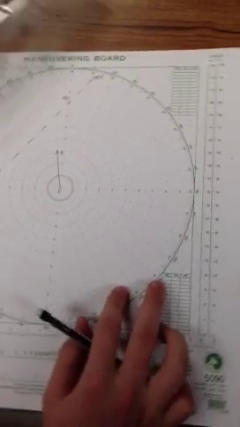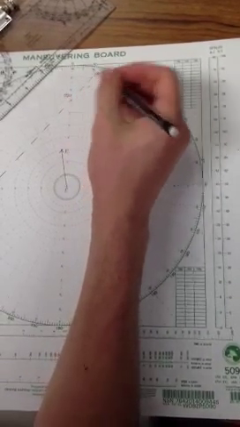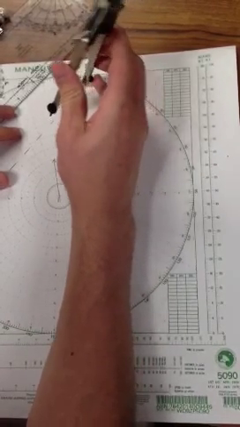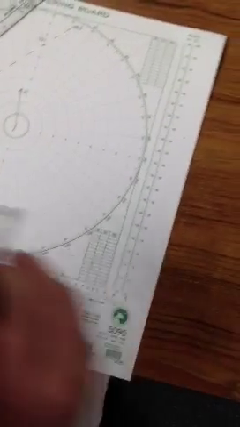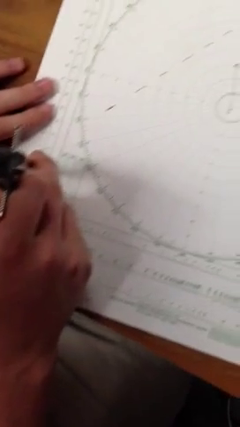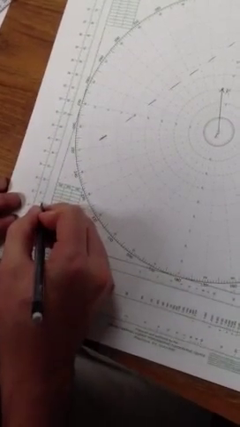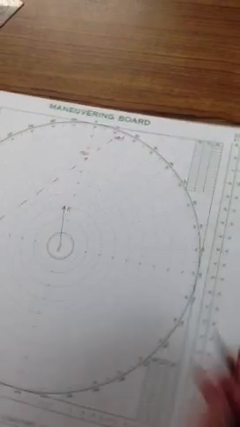Course and speed of the contact. We know the contact takes 10 minutes to get from here to here. So how far is that distance? That's what we need to find out. That distance is on the 3 to 1 scale. This is where the 3 to 1 scale becomes important. I'm using the bottom one. It crosses right here, at 7,000 yards. So from here to here is 7,000 yards. I mark a line right here at 7,000.